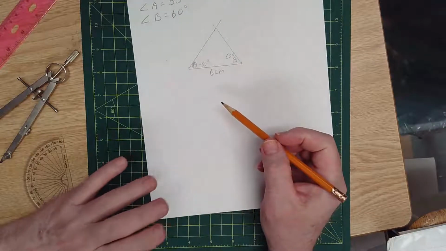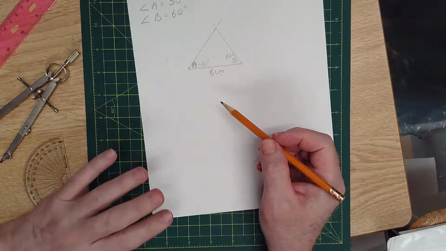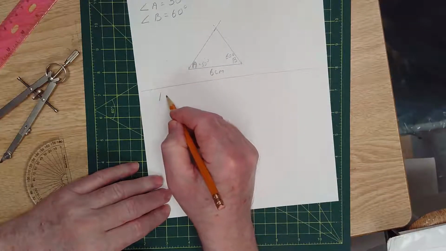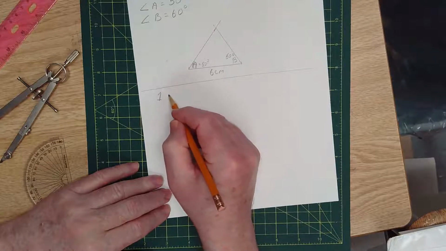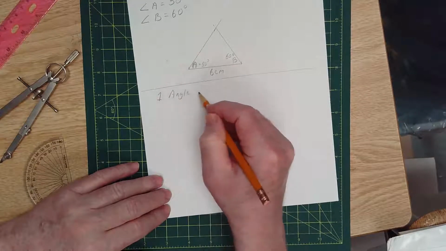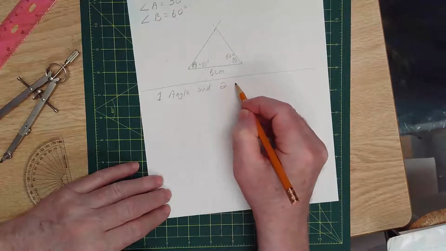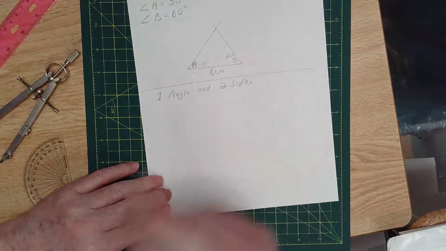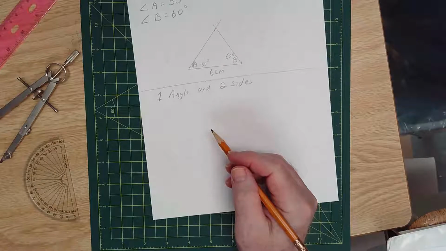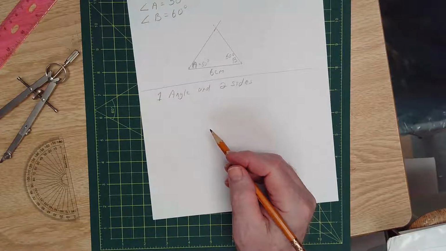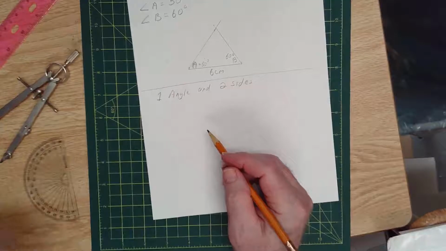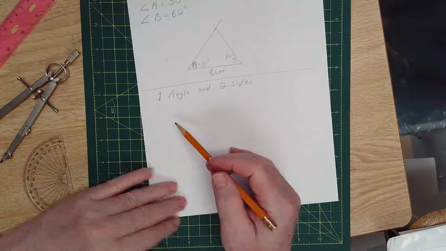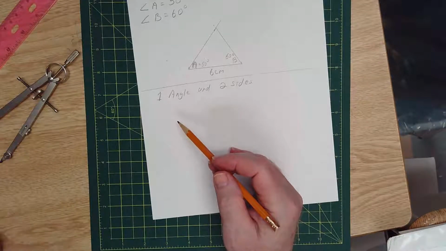Now what if we are given two sides and an angle? Only one angle this time, and two sides. Well, let's see. For this one, we're going to use our protractor again and our ruler. There are ways to use the compass as well, but until you're a little more comfortable with just using the tools, we'll stick with using the protractor.